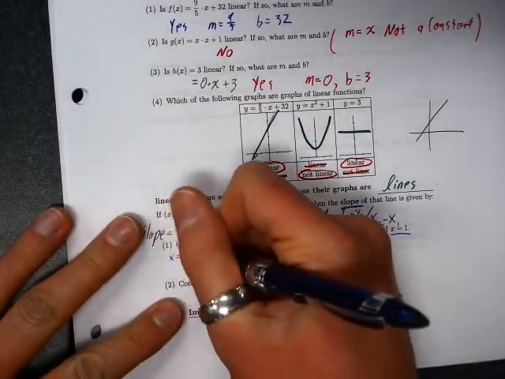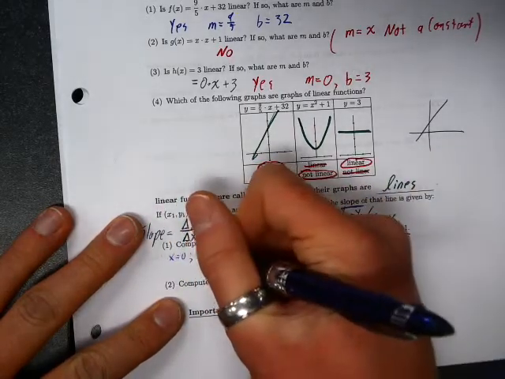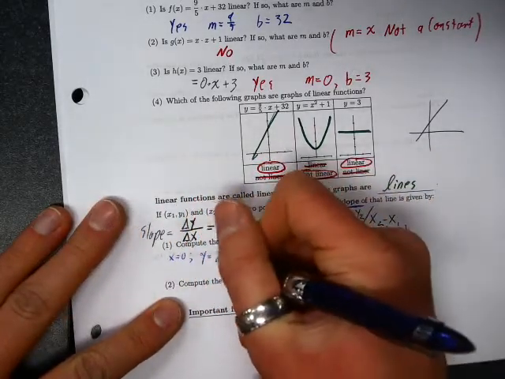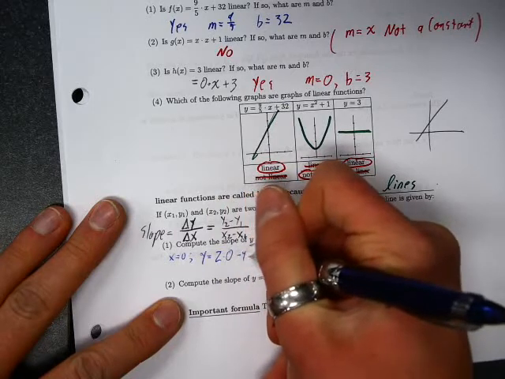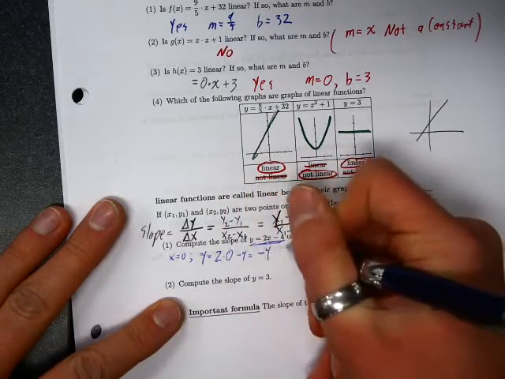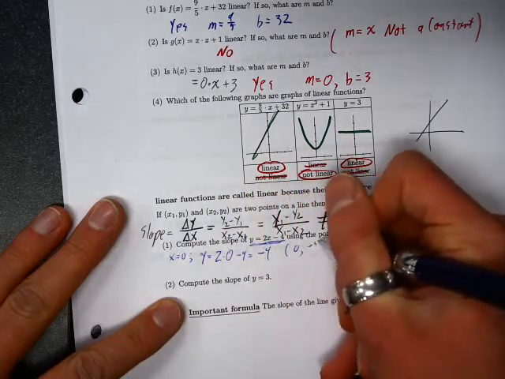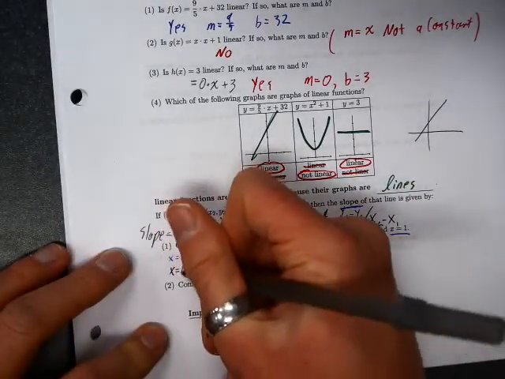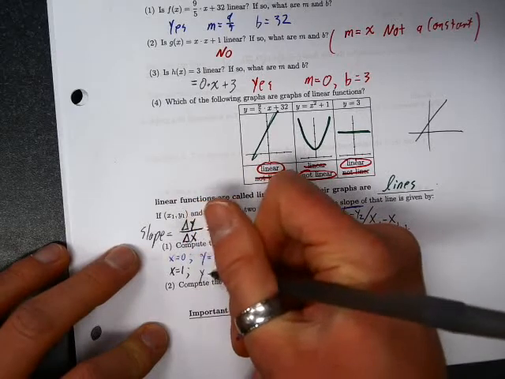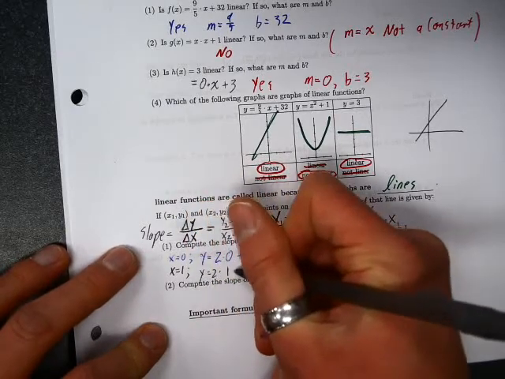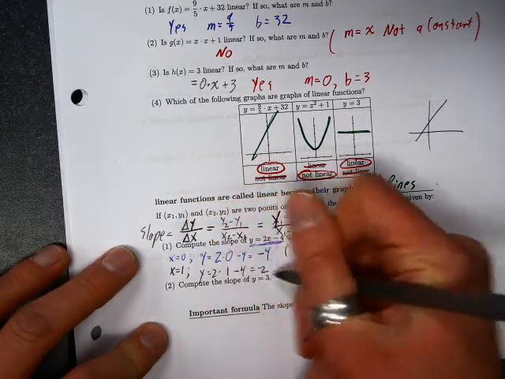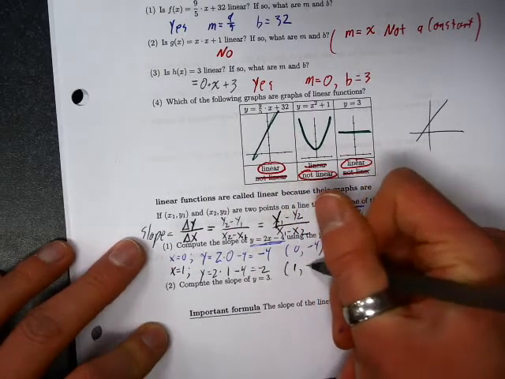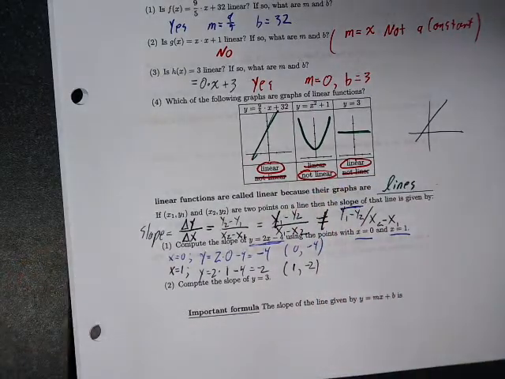When you plug in x equals 0, I get y equals 2 times 0 minus 4, so that's negative 4. So there's 1 point on the line, 0 comma negative 4. If I plug in x equals 1, I'll get another point on the line, namely y equals 2 times 1 minus 4, or negative 2. That tells me that 1 comma negative 2 should be on the graph.